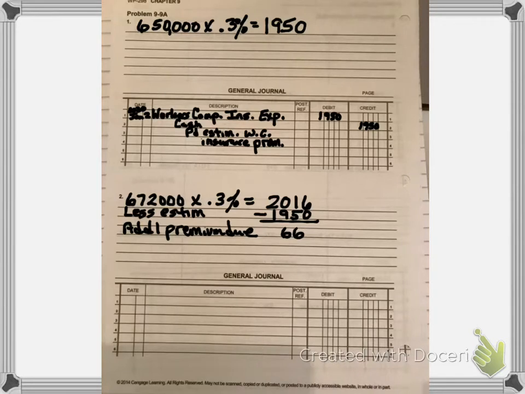And so we will date this entry December 31st. And since we owe an additional amount, this is going to be additional workers' compensation insurance expense. Workers' comp insurance expense will be debited for $66. And because we are not actually going to pay this until sometime in January, what we need to show is the liability.